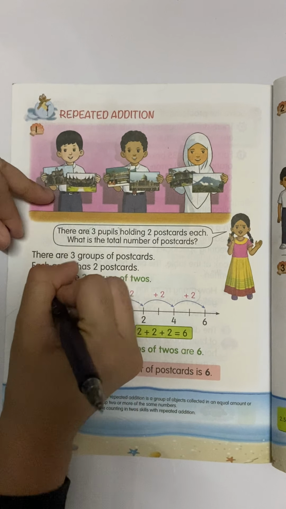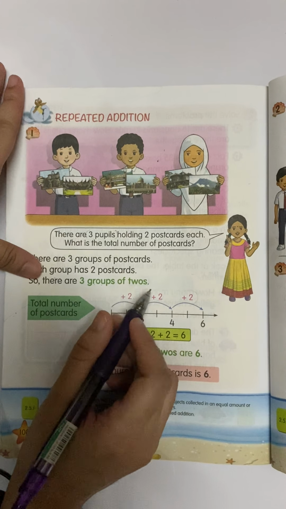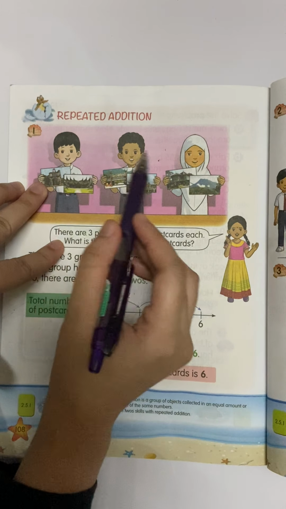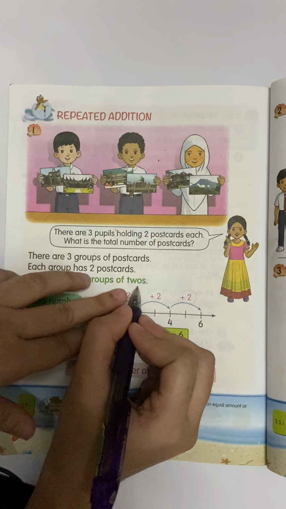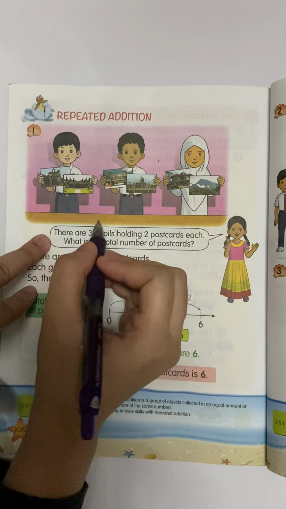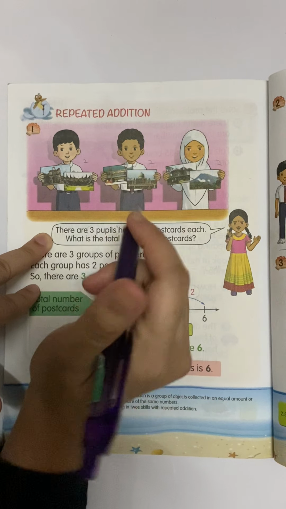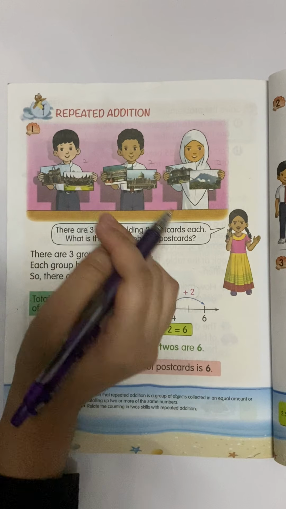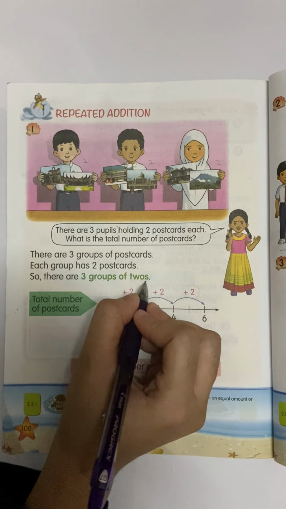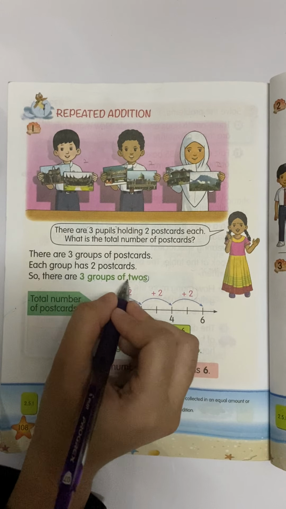Each group, each one of them, has 2 postcards. So, meaning there are 3 groups of 2s. 3 groups meaning these 3 students. How about 2s? What is the meaning of 2s? 2s is this: 2, 2, 2. There are more than one 2, so we make it plural. Because it is plural, we need to add s behind. There are 3 groups of 2s.